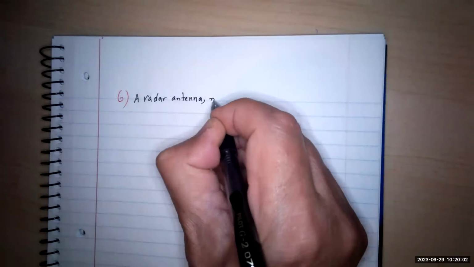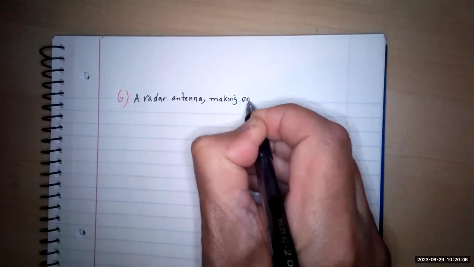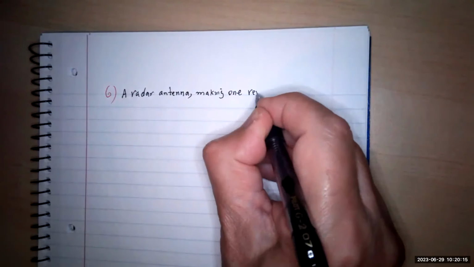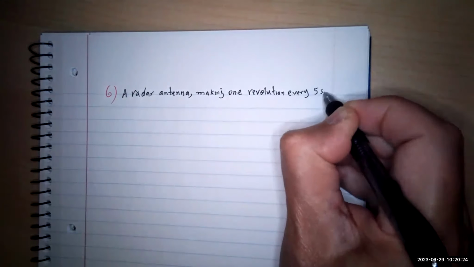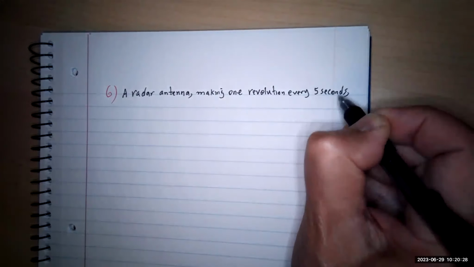Let me write it down because I need to have it here. In this case, we have a radar antenna in a boat, close to the shoreline. This is maybe from your book. There is one point about this problem I'm going to explain. A radar antenna making 1 revolution every 5 seconds, going around the circle. They give it as a kind of angular velocity, but they express it in this type of form.